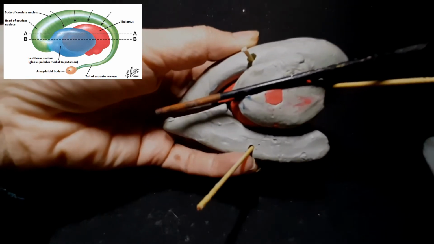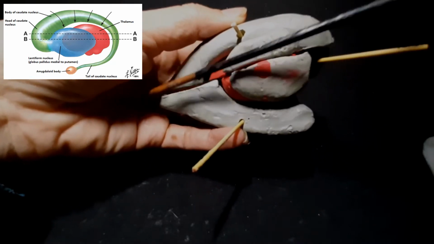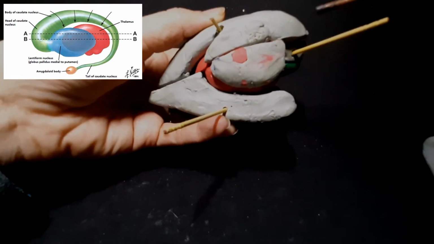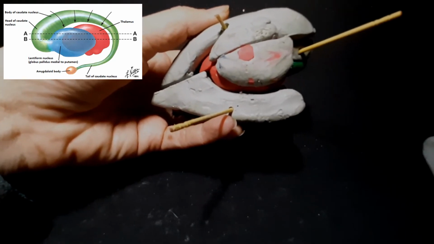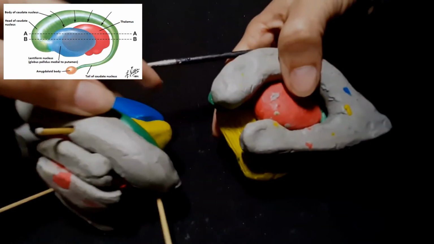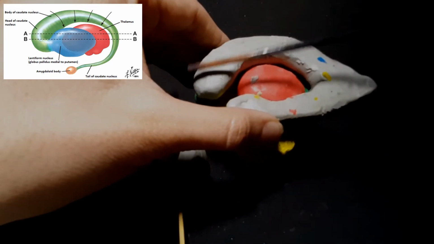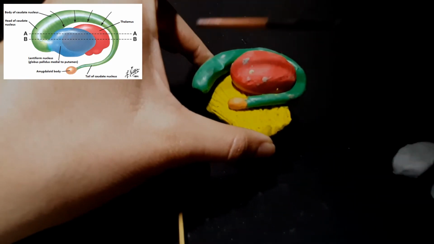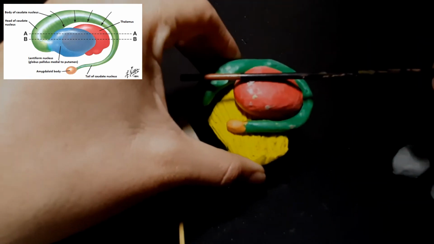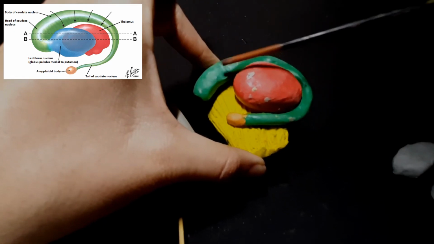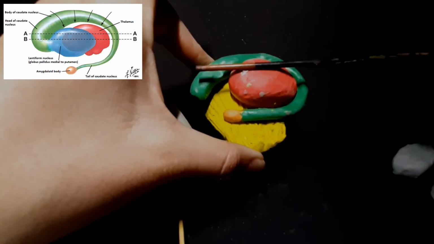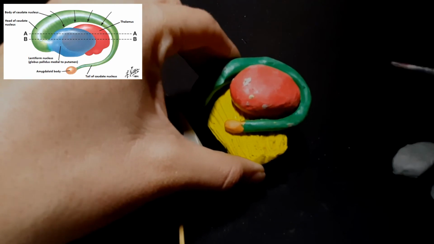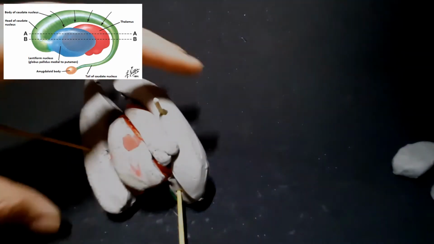So you have to understand that when you make a horizontal cut, you don't cut through all of the structures because these are three-dimensional structures. So you will only cut through certain parts of it. If I remove that, you make a horizontal cut through the caudate nucleus, you will only cut through certain parts of it, so you won't see the whole caudate nucleus on a horizontal section.